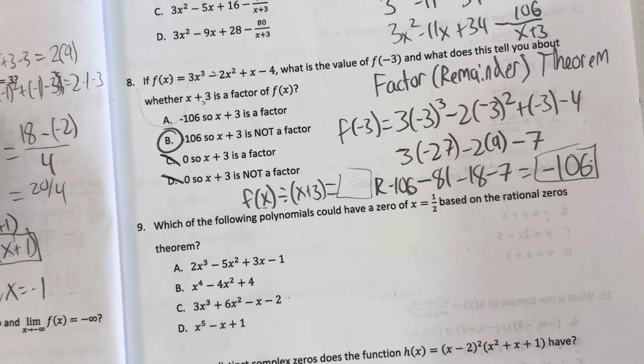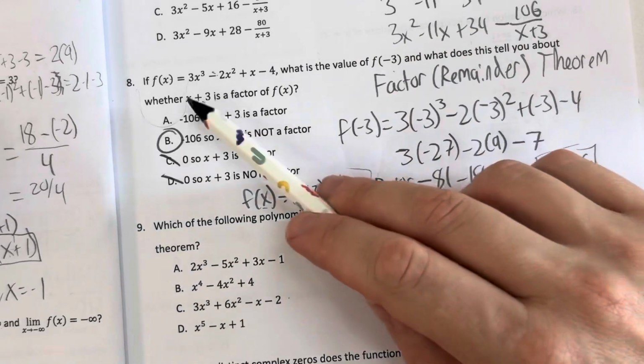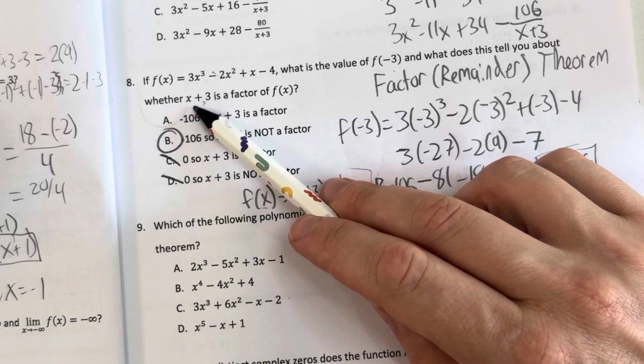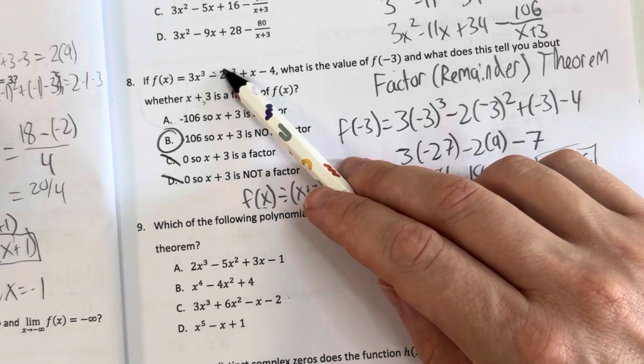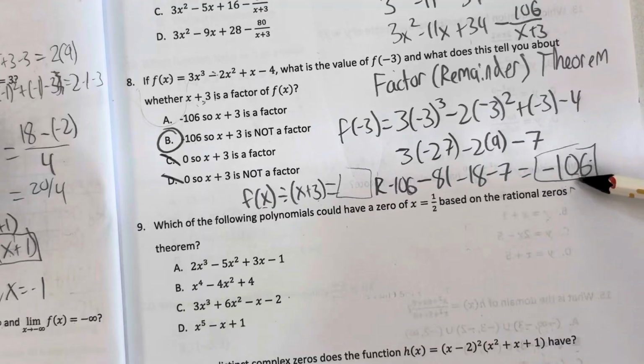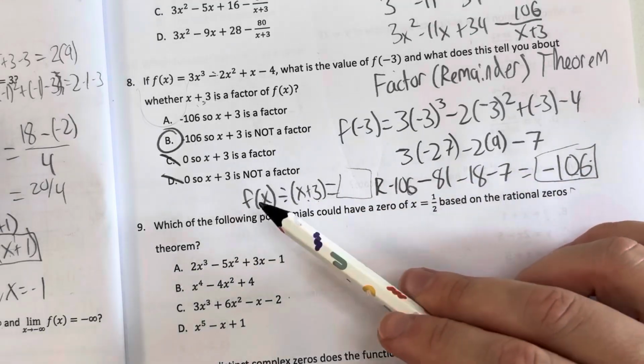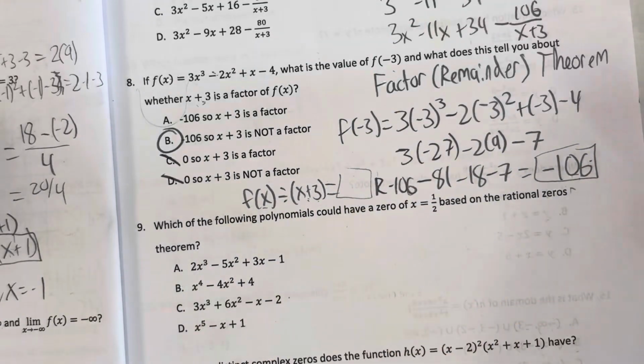That's the factor remainder theorem. You can just plug in the 0 of the factor, or the possible factor, into the function, and the output will be what the remainder would be if you were to divide the function by the possible factor.